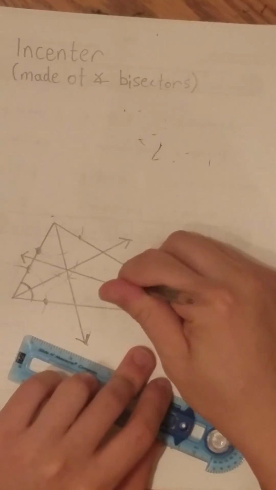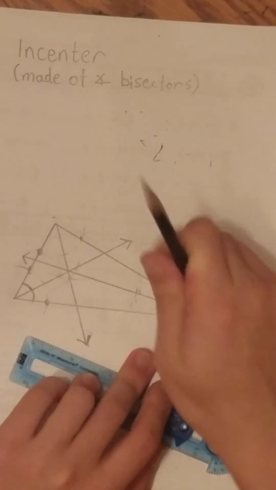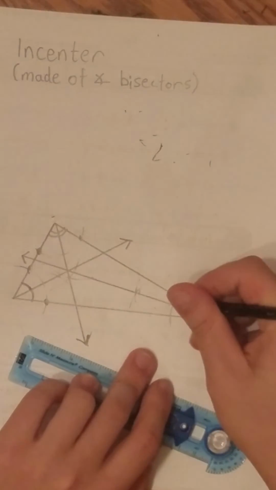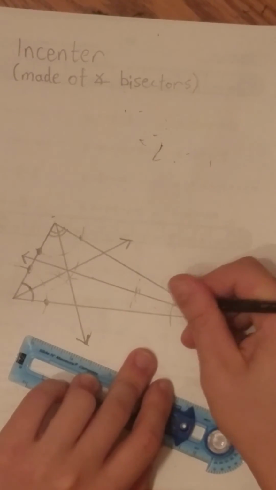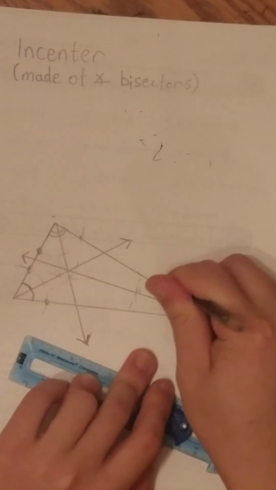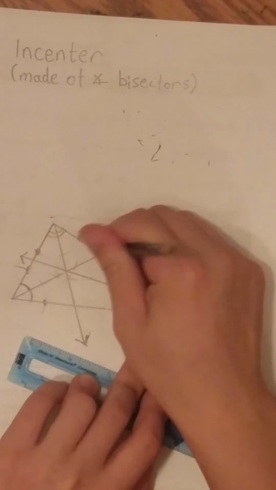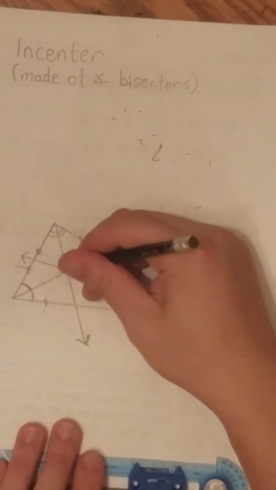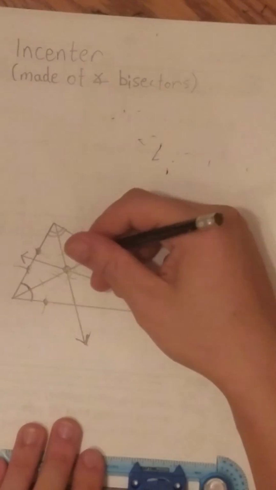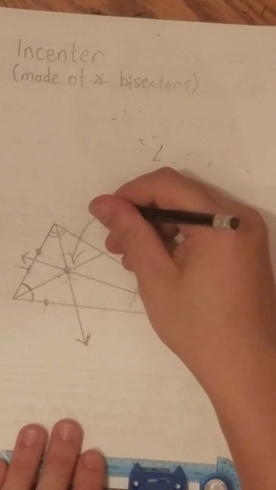And this is awesome because after I label all my congruent angles, it's super clear to see that the point of intersection over here from my 3 angle bisectors is my incenter.